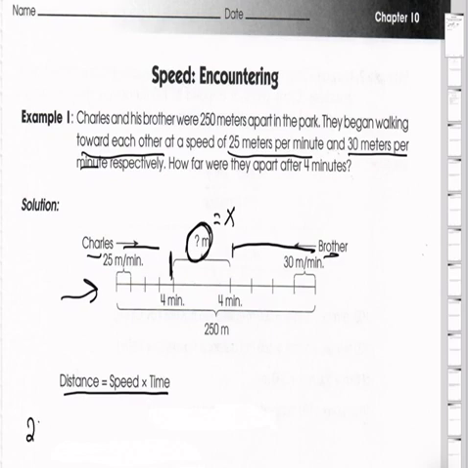If Charles was going 25 meters per minute, and he traveled for 4 minutes, because it's asking how far apart they are after 4 minutes, then we can find out that he traveled 100 meters. Because if we multiply his speed, 25 meters per minute, by the time, 4 minutes, we get 100 meters.